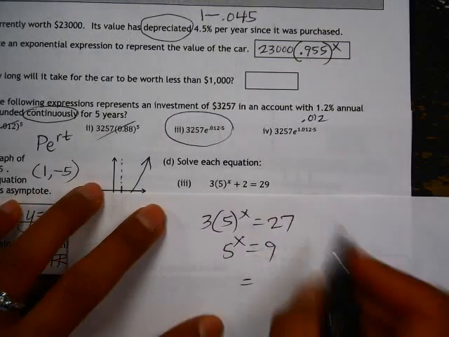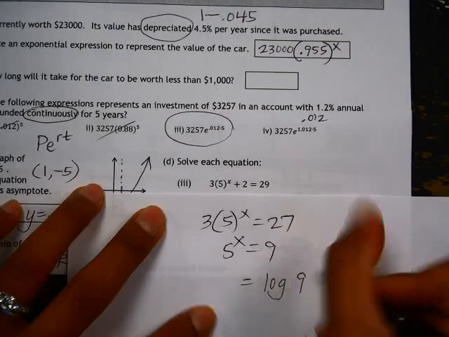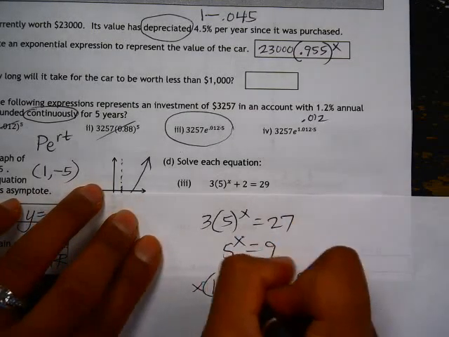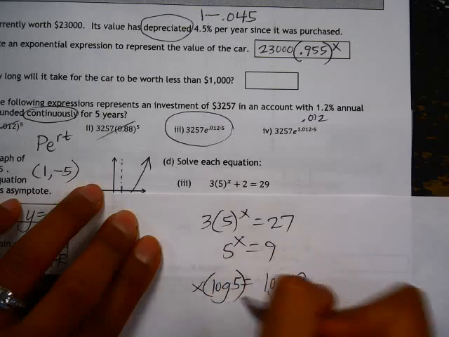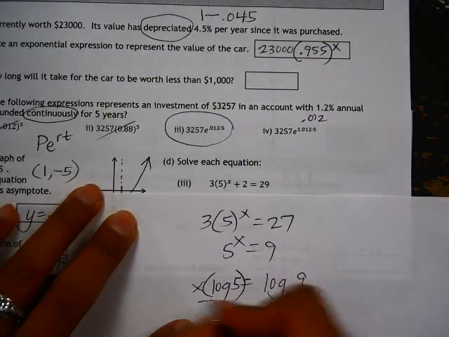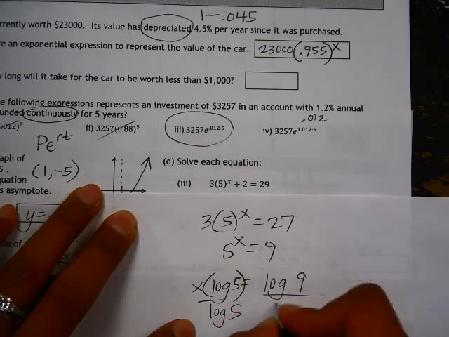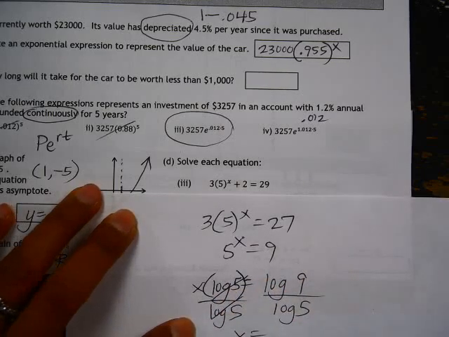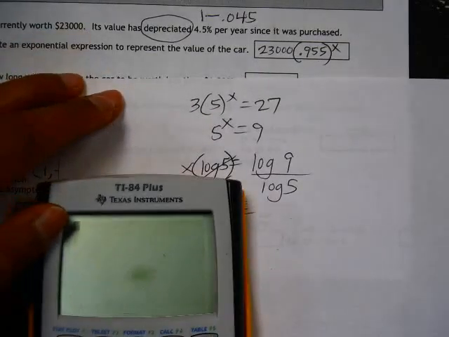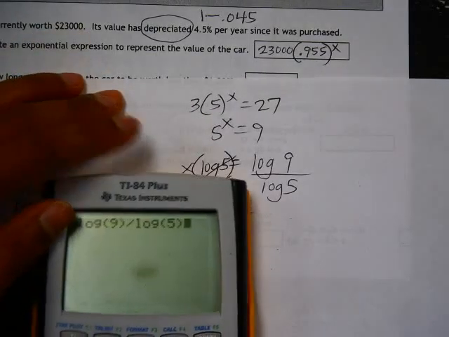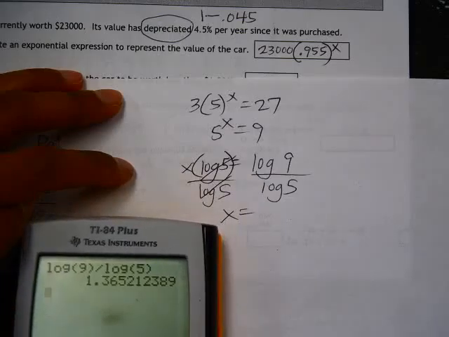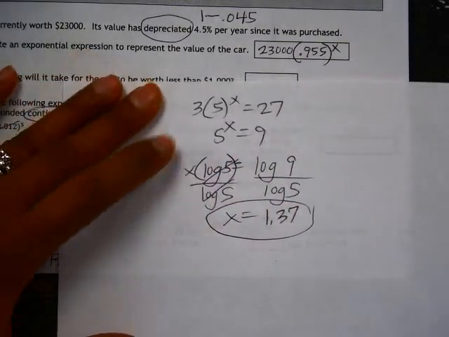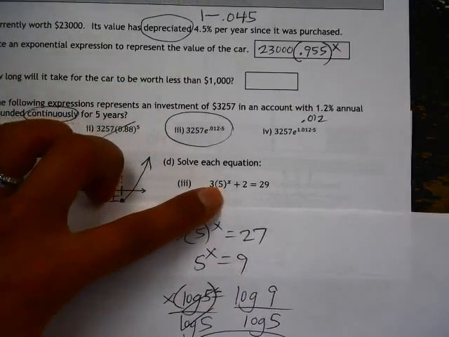So if we log both sides, this side is going to be log 9. If we log this side, it's allowing us to move the exponent in front instead of in the exponent. So to isolate or solve for x, I need to divide by log 5 on both sides. So x equals log 9 divided by log 5, which is 1.37. You can always take that answer, plug it back into the original problem, and verify that you solved correctly.